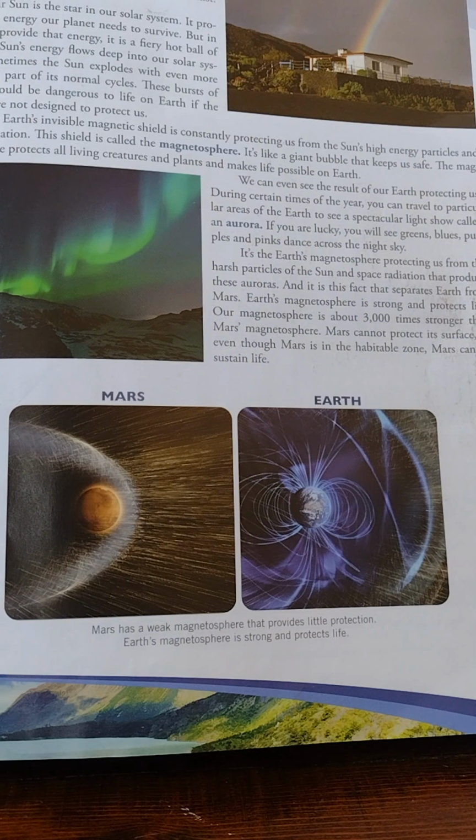A stream of these dangerous particles is called the solar wind, and if Earth's magnetic field was too strong, it would cause deadly magnetic storms. But if the Earth's magnetic field was too weak, like you can see in this picture, Mars has a weak magnetosphere, and so it provides little protection. If our magnetic field around Earth was too weak, it wouldn't protect life from the cosmic rays. So it has to be just perfect to protect life.